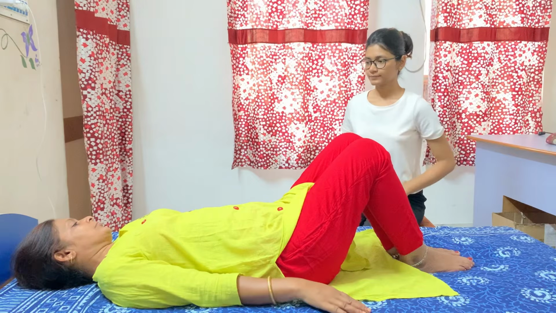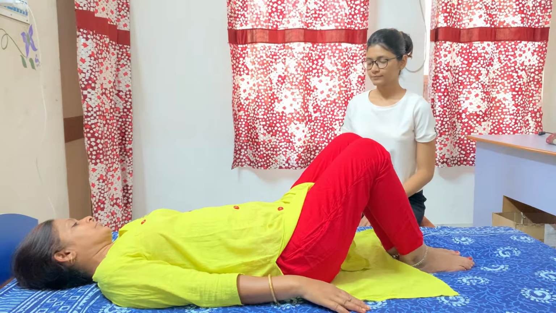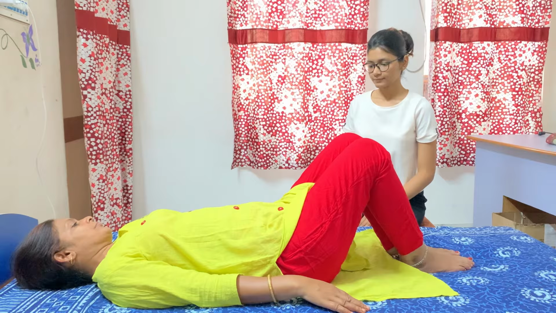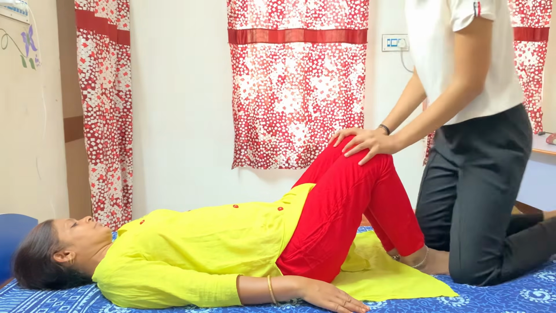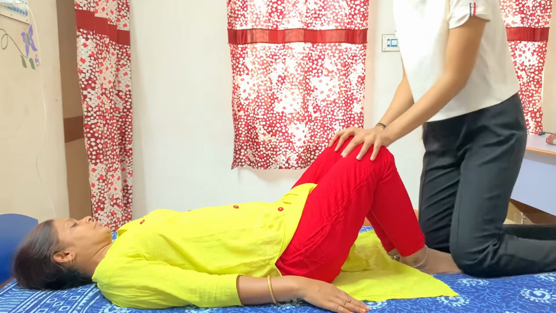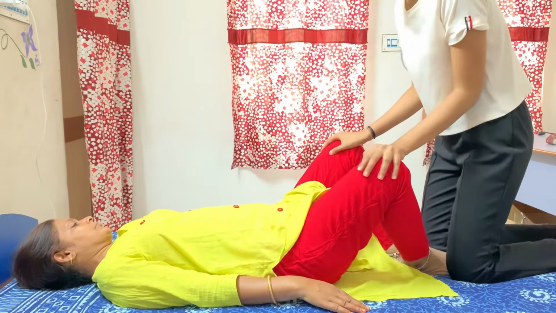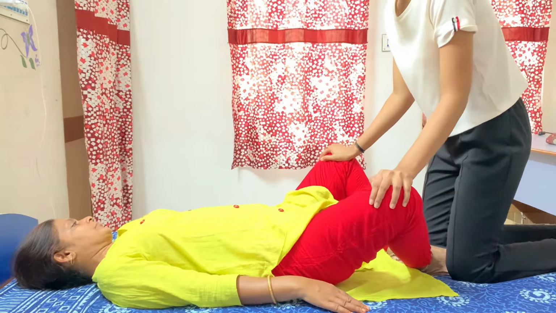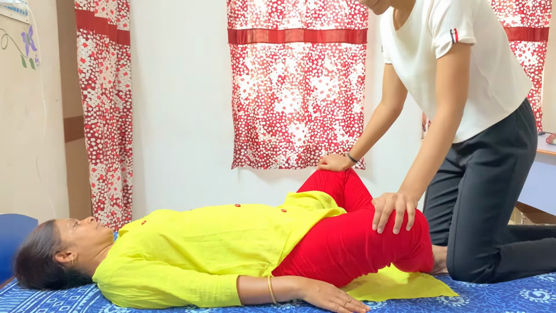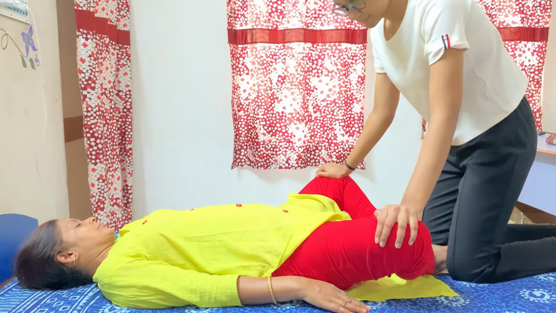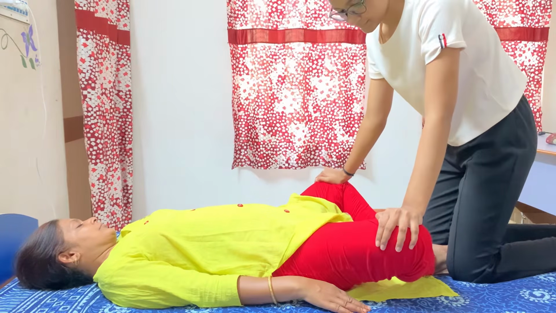Now I will tell you how to stretch the hip adductors. Those are adductor magnus, minimus, adductor longus, adductor brevis, pectineus and gracilis. To stretch those muscles bilaterally, that means the muscles of both limbs, the patient will be in crook lying as you can see, and the therapist will abduct both limbs. This stretch will stretch the adductor muscles of both limbs.